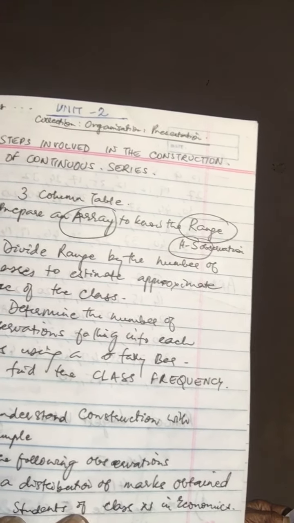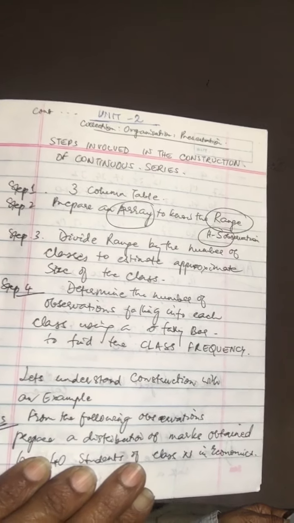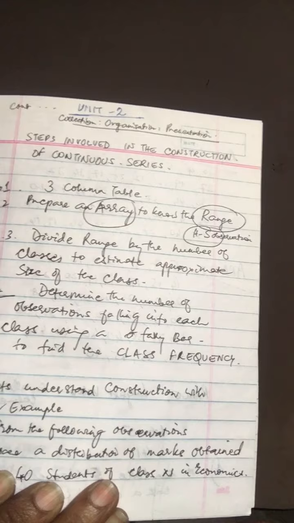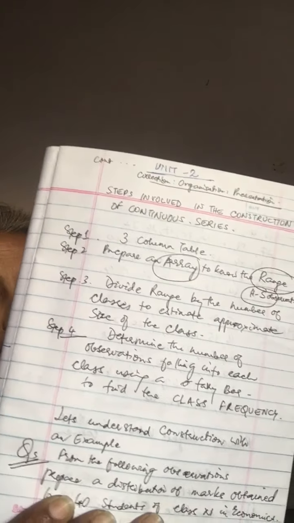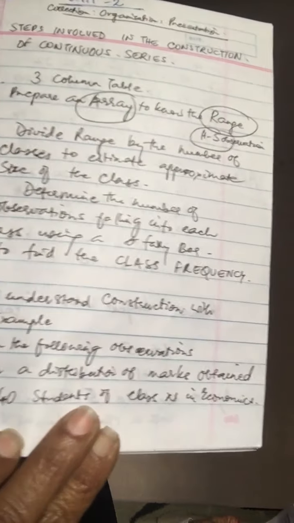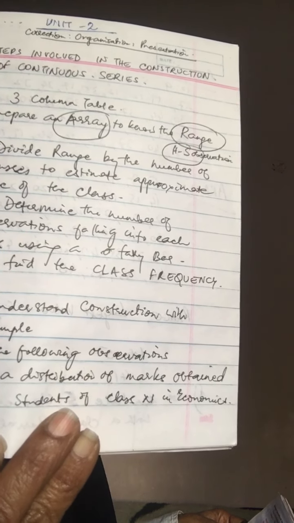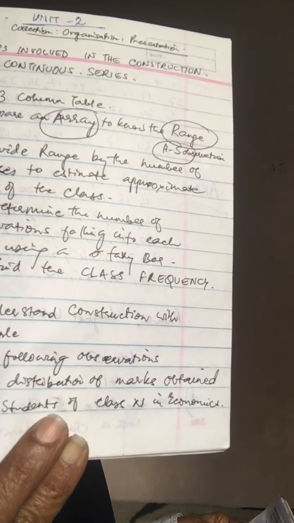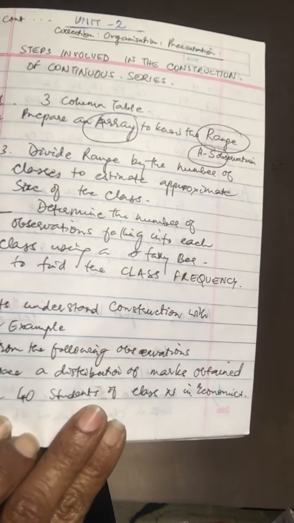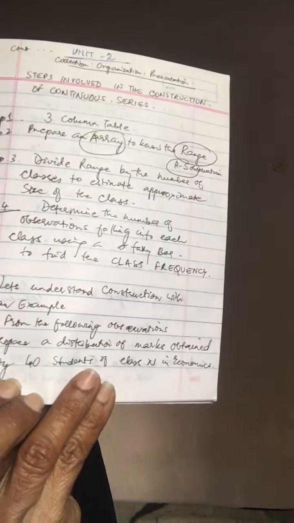Even before we go on with the steps, let me just tell you that we first will take, now let me just, can you see this question? Yes, read this question. So in the question they've written that from the following observations, prepare a distribution of marks obtained by 40 students of class 11 in economics. So this is the question.